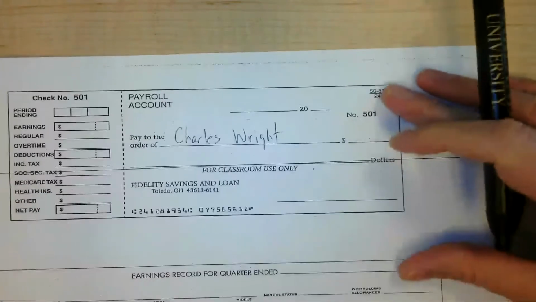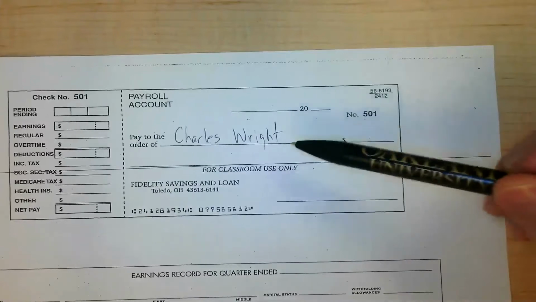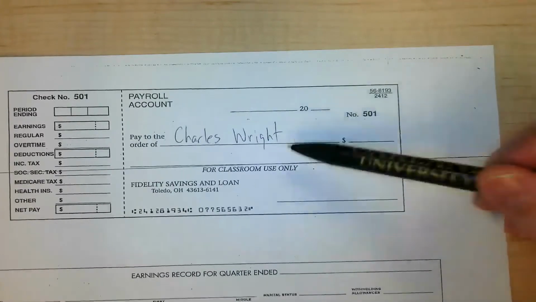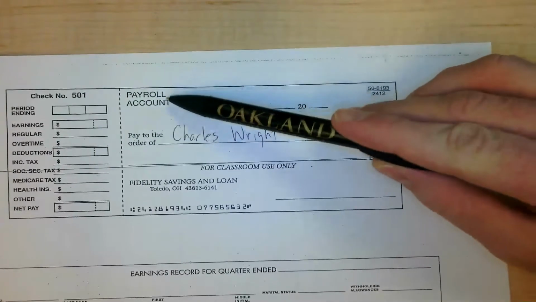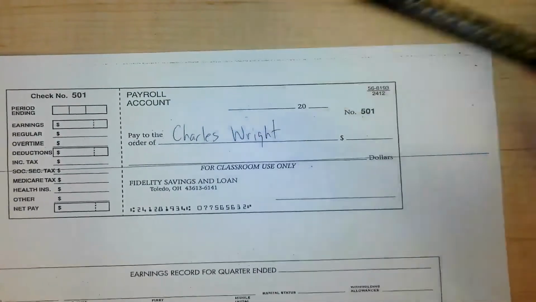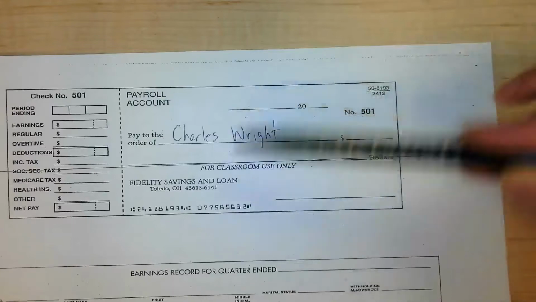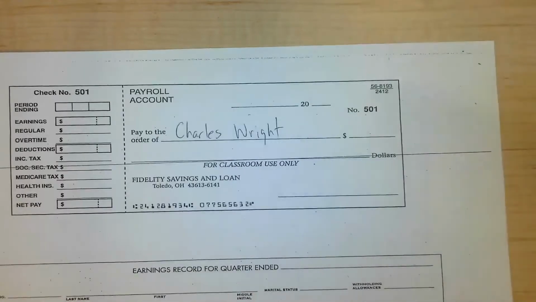Make sure that you're writing the check to Charles Wright, not to the payroll account. In the work together application, you write a check to payroll, then payroll writes it to the people. They're cutting that middle step, so we're writing it directly to Charles.